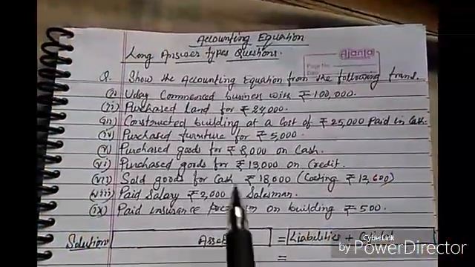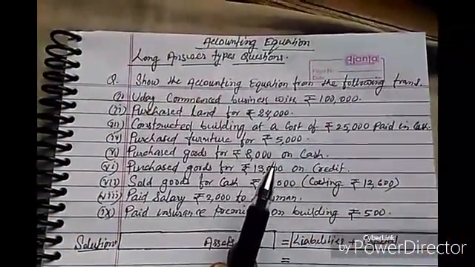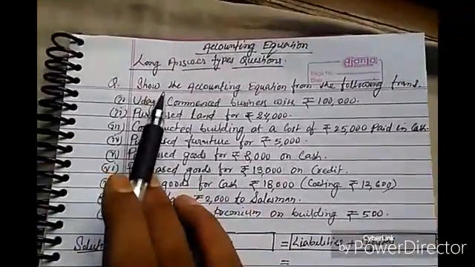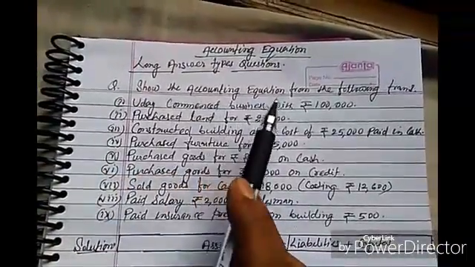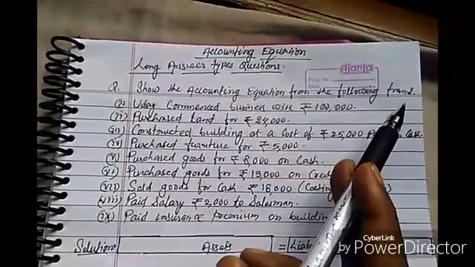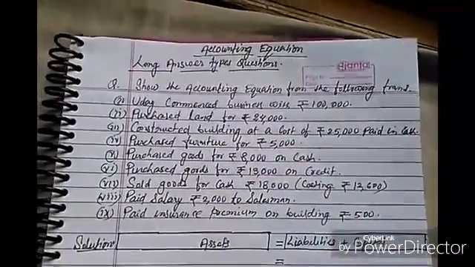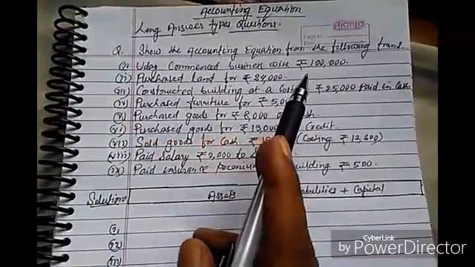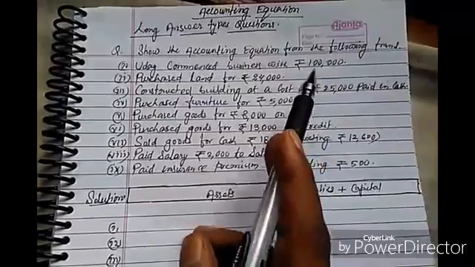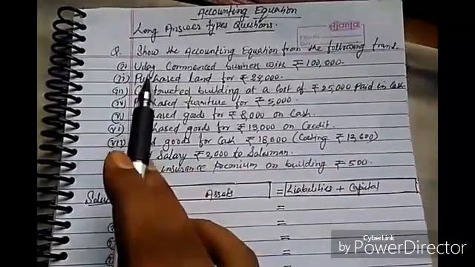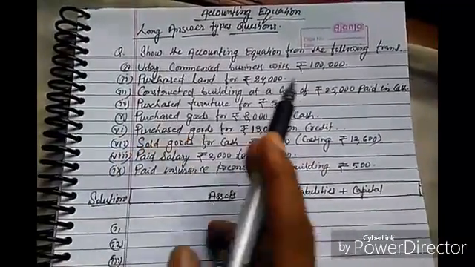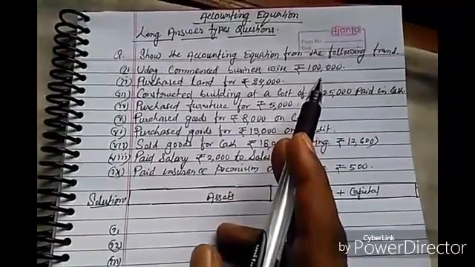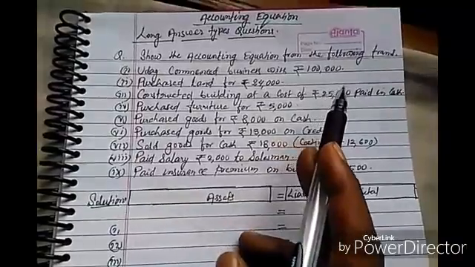Here are the last two practical problems of this chapter. You can see: show the accounting equation from the following transactions. See transaction number one. Uday commenced business with rupees 100,000. As we know the effect of this transaction, cash will increase by 100,000 and simultaneously capital will also increase.